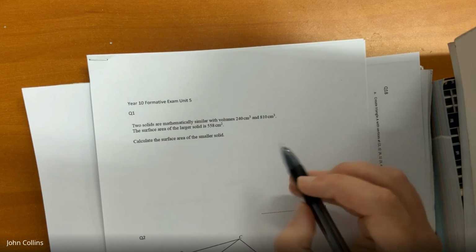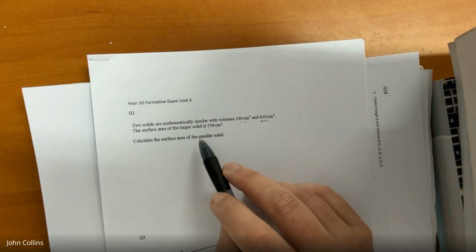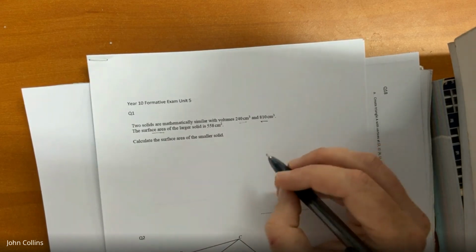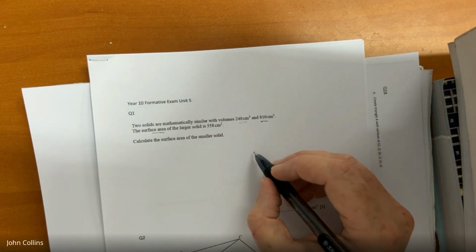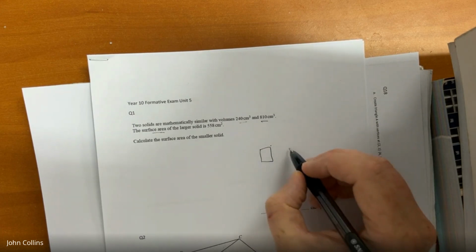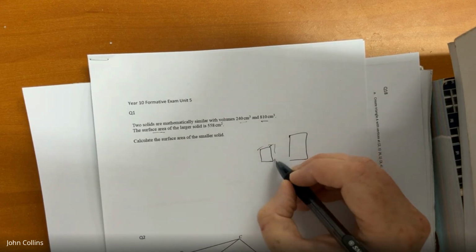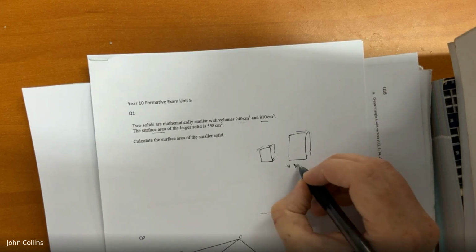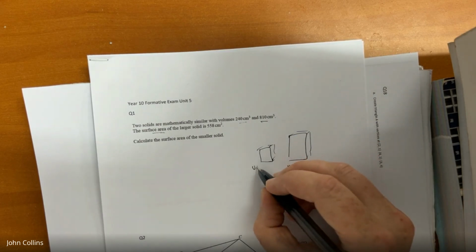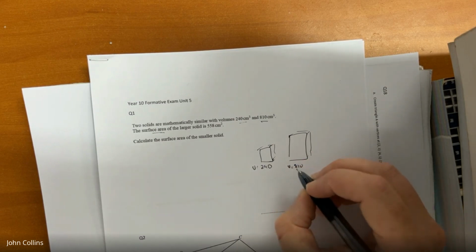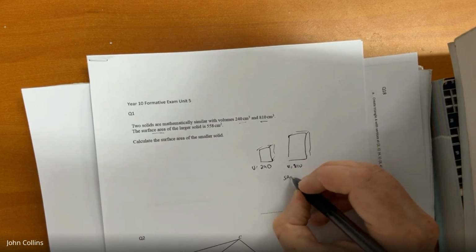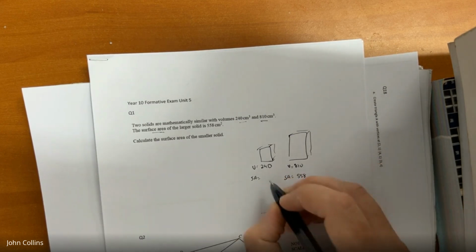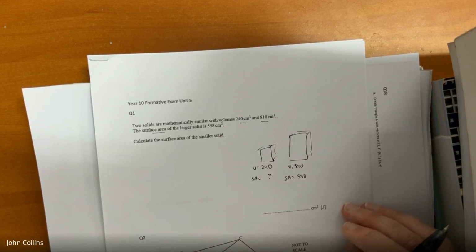And we know the volumes, and we know the surface area of one of them. We don't know what the solids are, but we know they're three-dimensional. Let's just presume they're kind of cubic, or cuboid. So the volume of this one is 810. The volume of this one is 240. The surface area of the larger one is 558, and I want to know the surface area of this one.